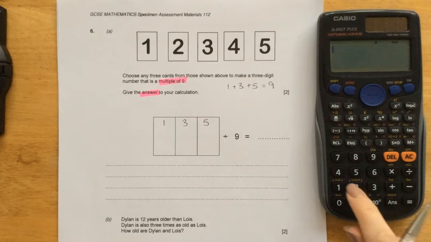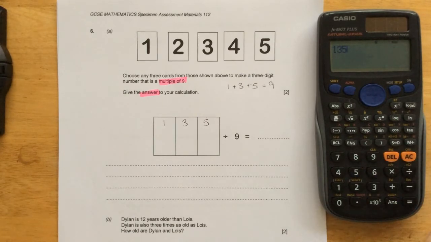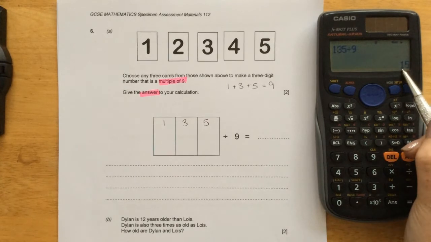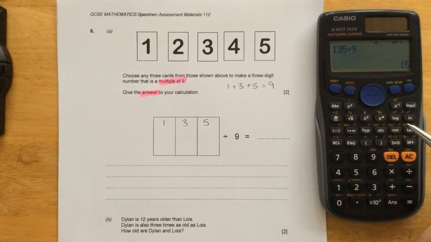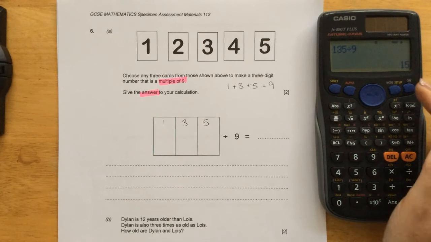So I'm just going to double check that on the calculator here just to show you. 135 divided by 9 is 15. So that there is a whole number, so that means that 9 goes into 135 exactly, or 135 is in the 9 times table. 9 times 15 would be 135.